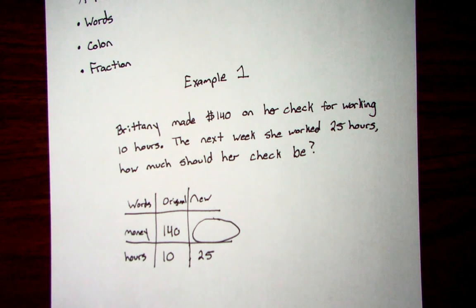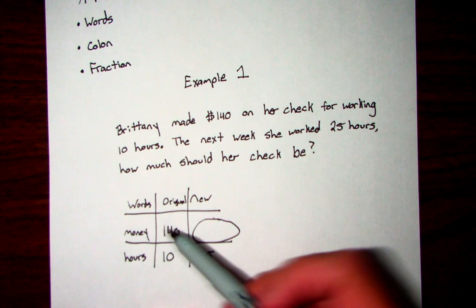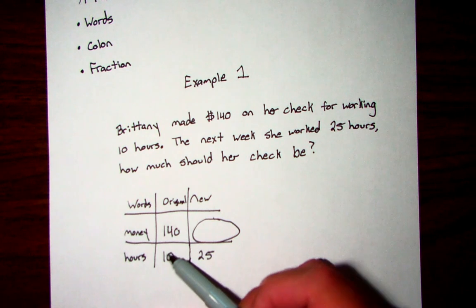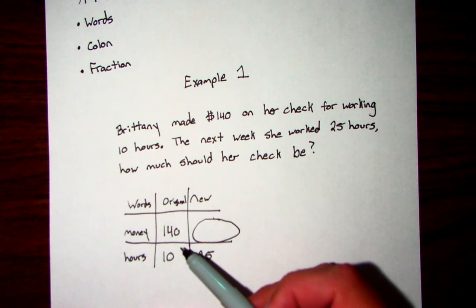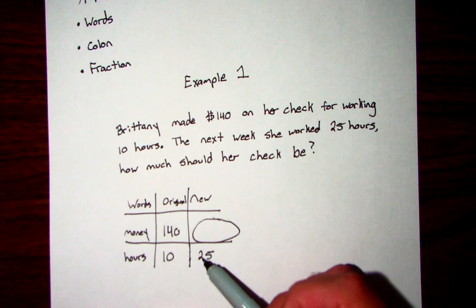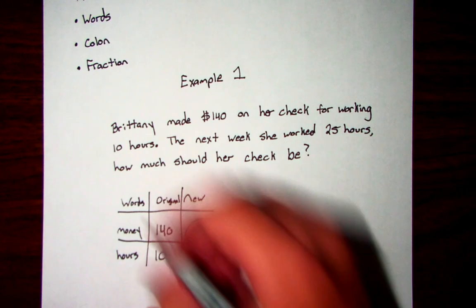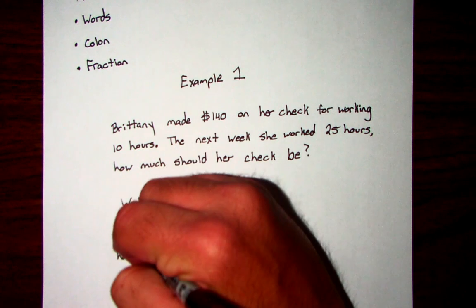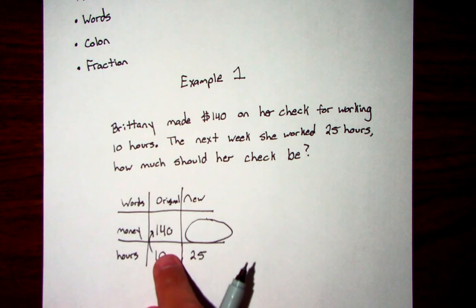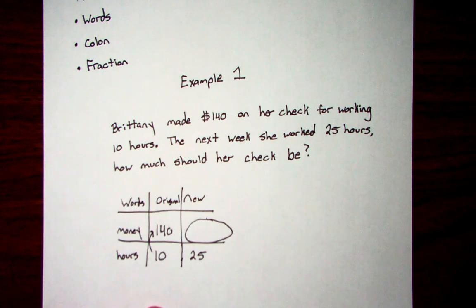Okay, there's two ways you can solve it. You can find a scale factor going from 140 to 10, or you can find a scale factor going from 10 to 25. Now, I personally like dealing with whole numbers here. So, to go from 10 to 140, what did you multiply by?